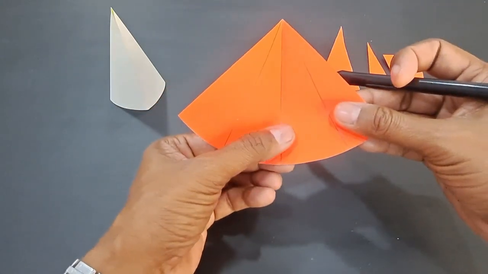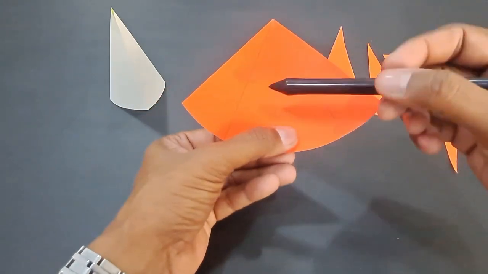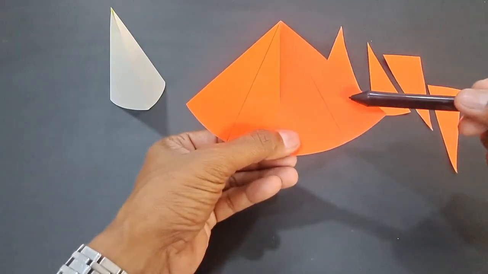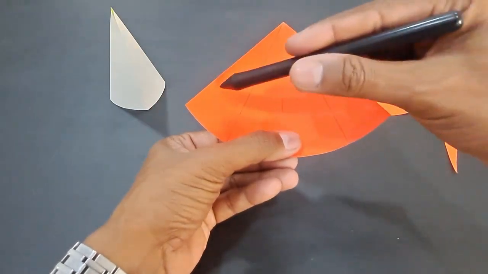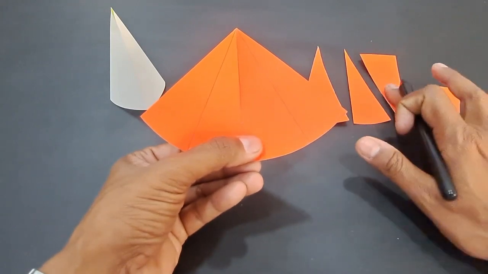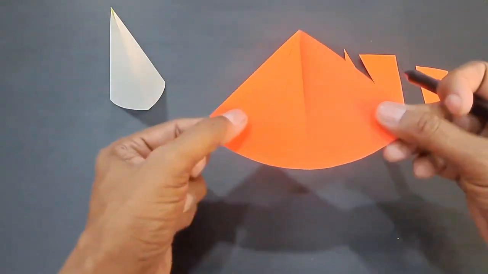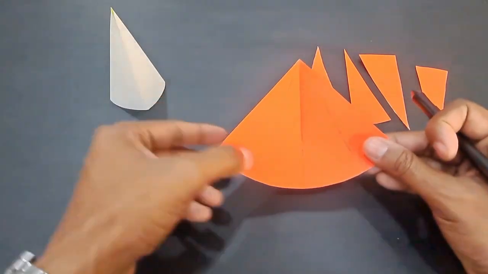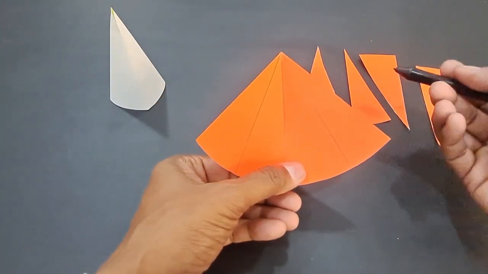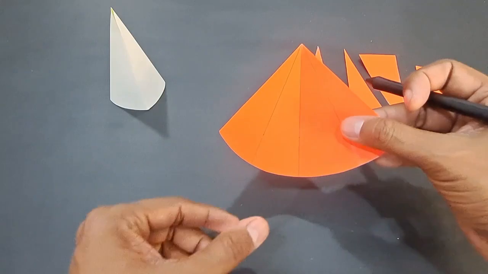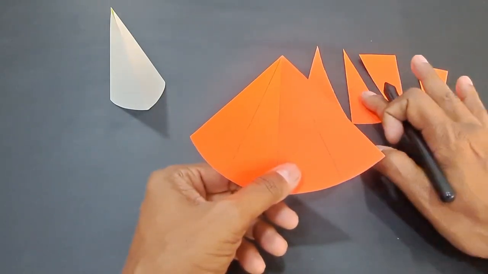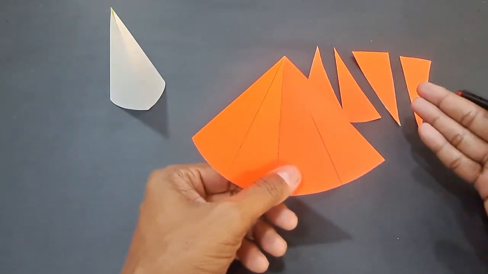After having cut the sector, you have to cut the sector into smaller pieces, and these are the 4 pieces which I have already cut from this particular sector. If this sector was a semicircle, then there will be greater number of pieces, and if this is a circle, then even more greater number of pieces like this will be obtained.